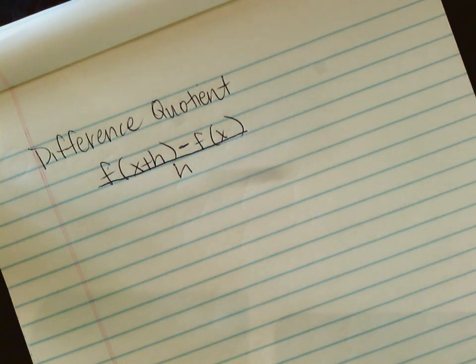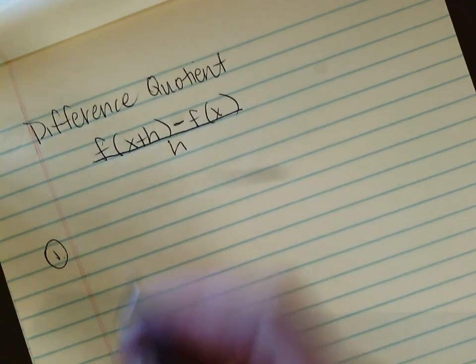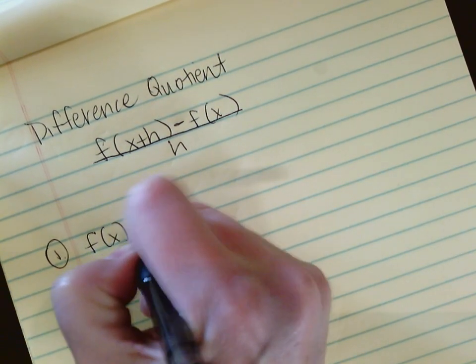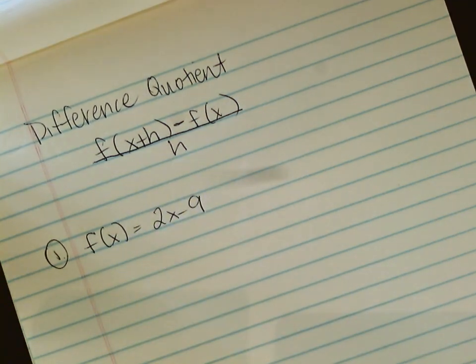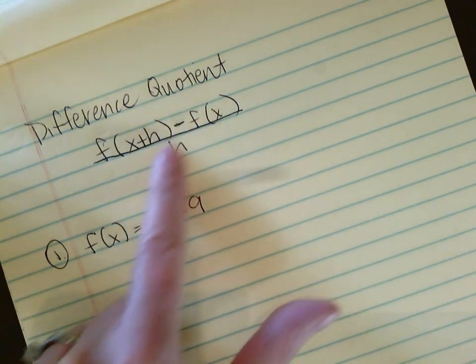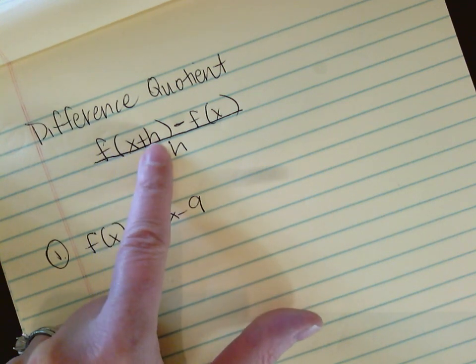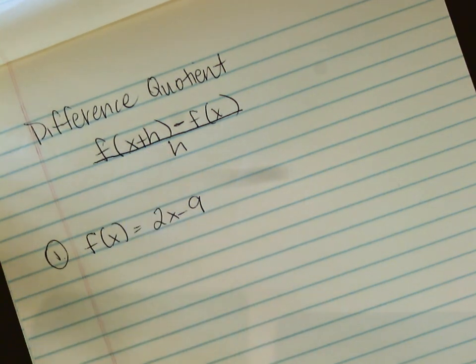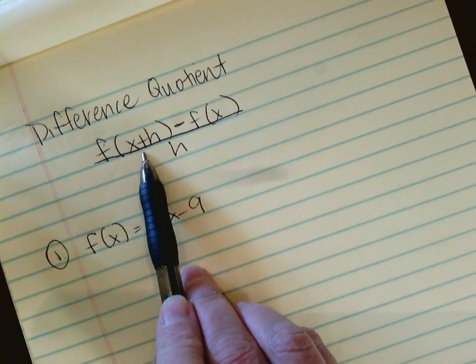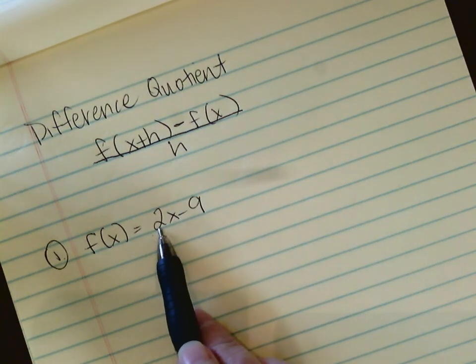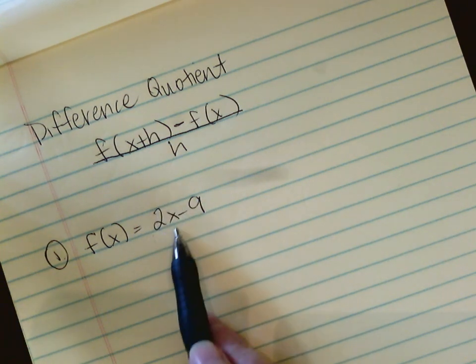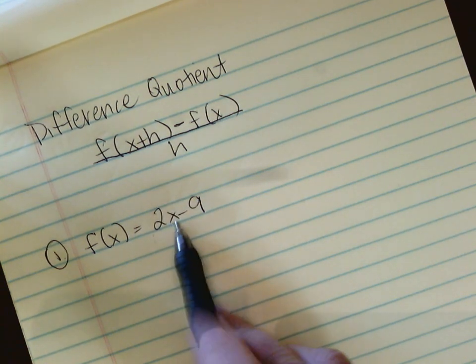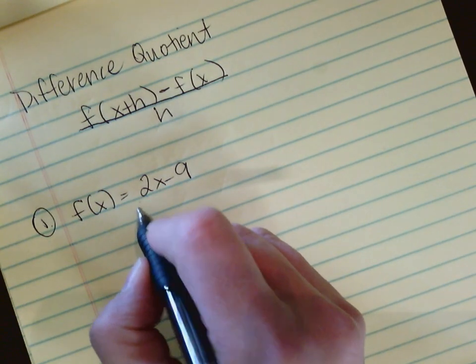Okay, let's look at problem number 1. It says, for the function f of x equals 2x minus 9, construct and simplify the difference quotient, which means we're going to be putting this function into the difference quotient. So the first part of this difference quotient is f of x plus h, which means I'm going to go to this function, and wherever I see an x, I'm going to put an x plus h. So let's look at what that looks like.